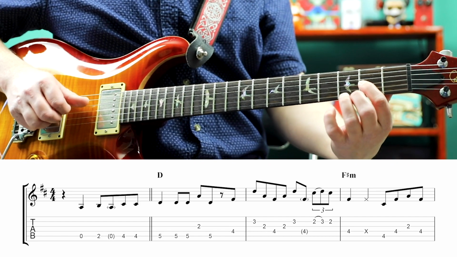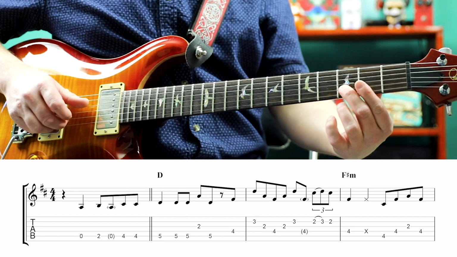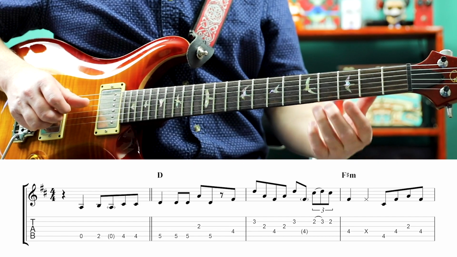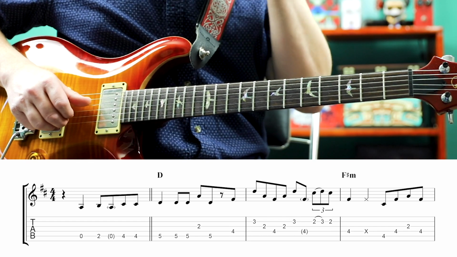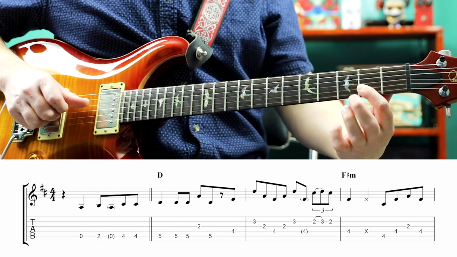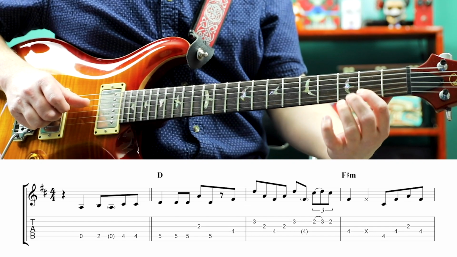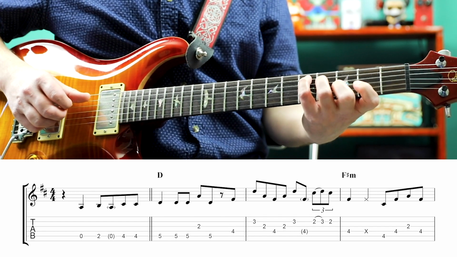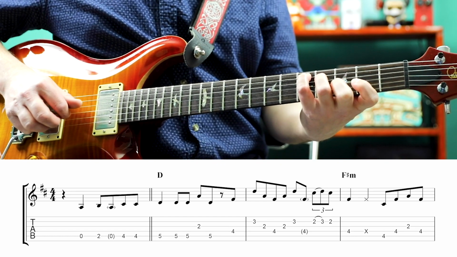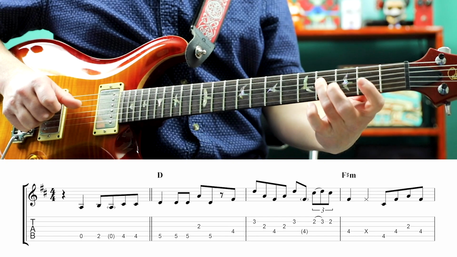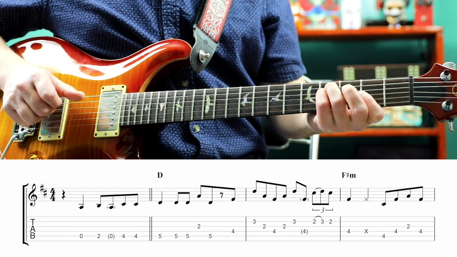Walking back up to the 2nd fret on the 3rd string, 3rd fret on the 2nd string. Then we lightly play the 4th fret on the 4th string. Then we're going to play 2nd, hammer on 3rd, pull off 2nd on the 2nd string. Alright, then we have our F sharp minor.